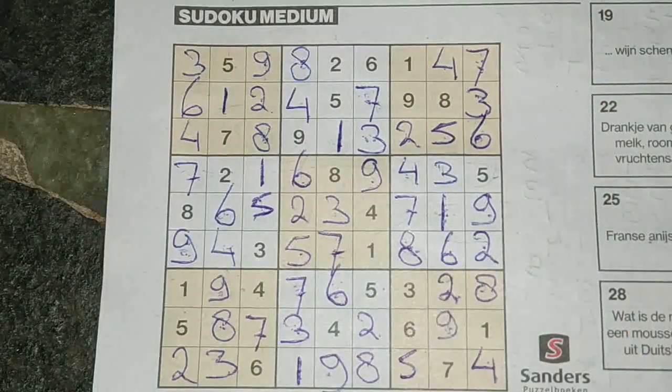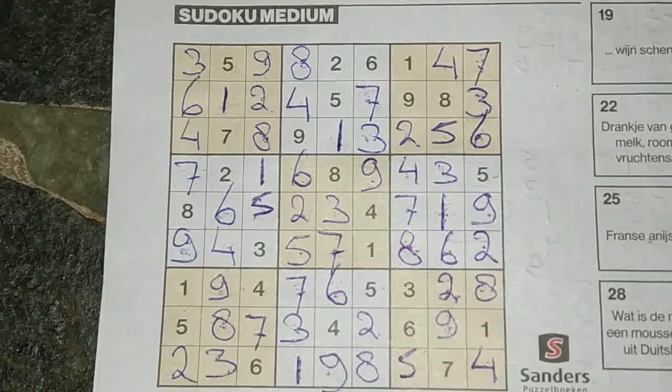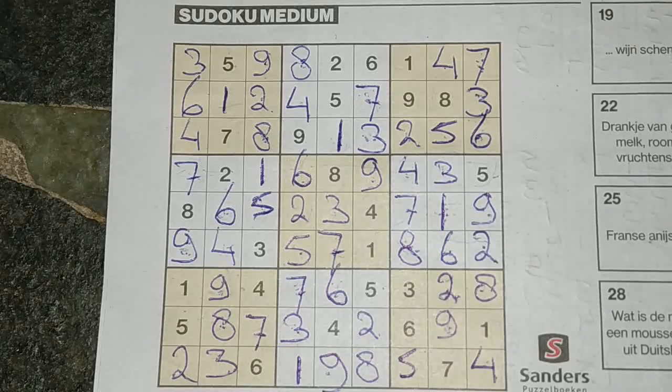And I finished in 20 minutes. Wow, this one is a tough one, a Sudoku Medium. Normally I solve this in 15 minutes, so 5 minutes more. So you try it. If you can beat the time, leave a response.